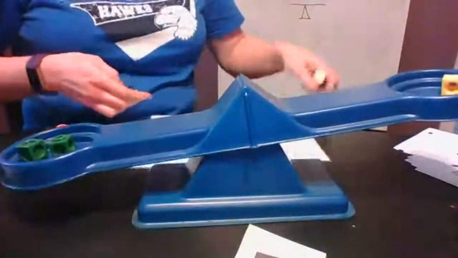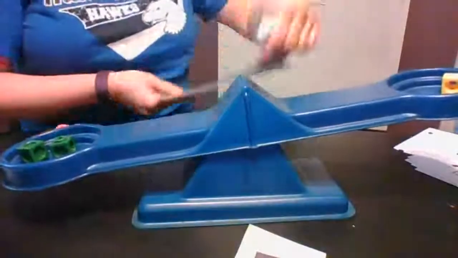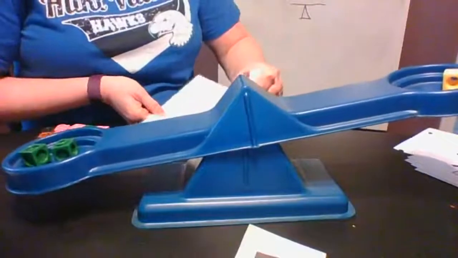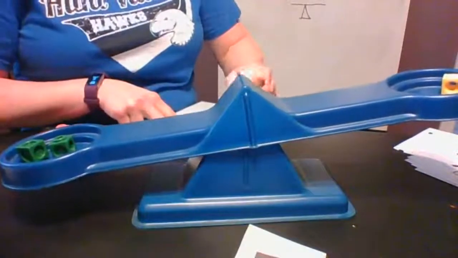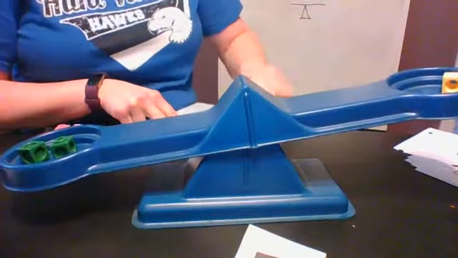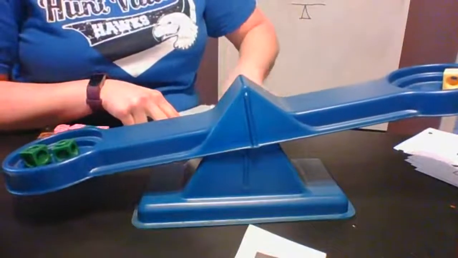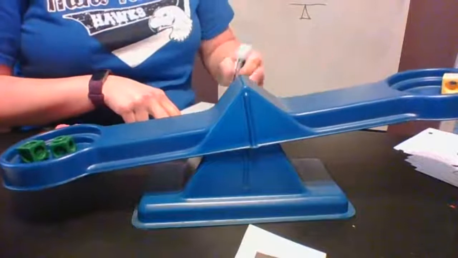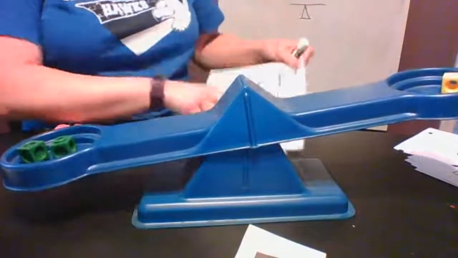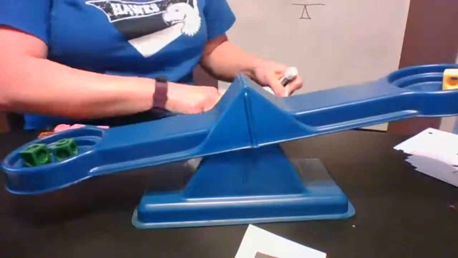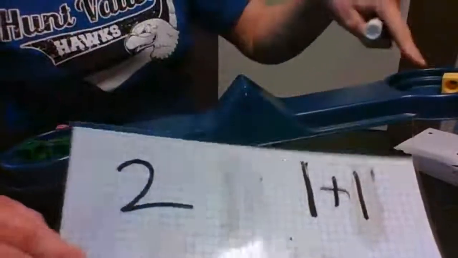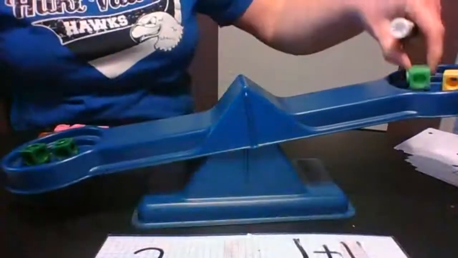Now, what about if I take that 1 and I add 1 to it? So now, oops, I made a mistake. Now the side is going to look like this. Now we have 2 over here, and now this side is going to be 1 plus 1 more.